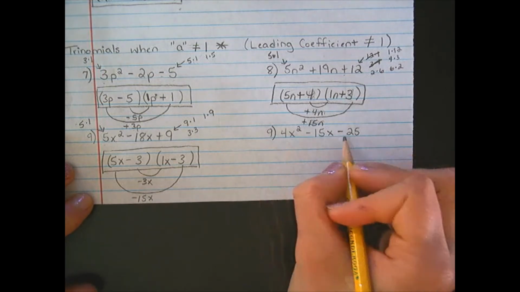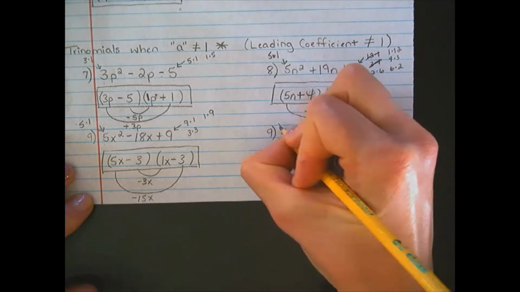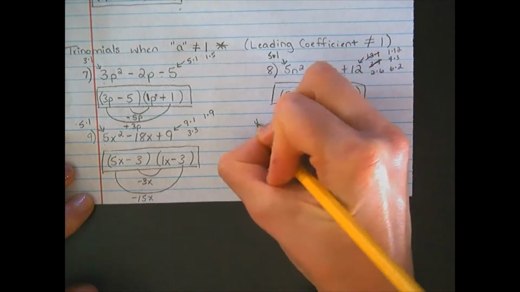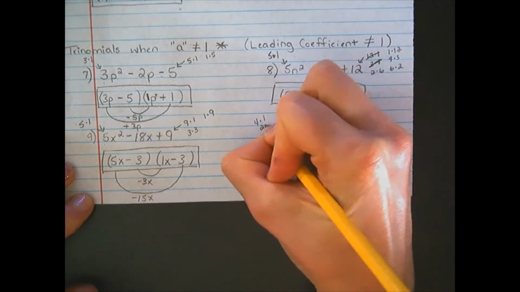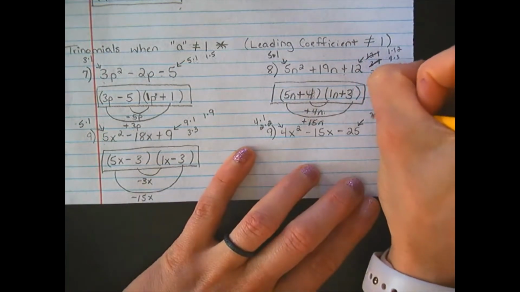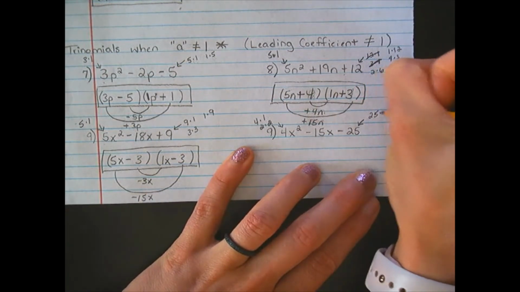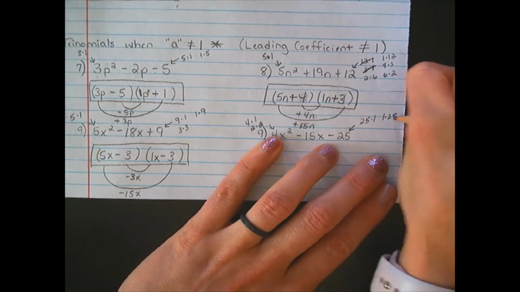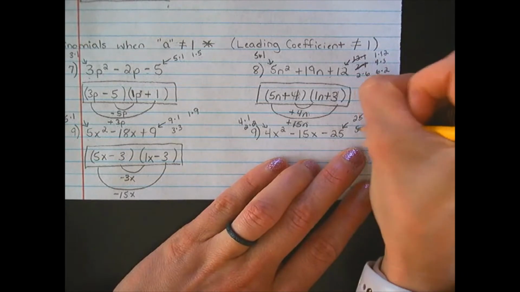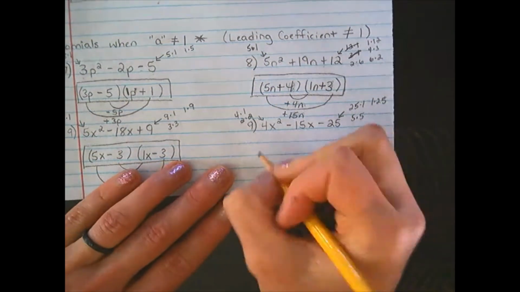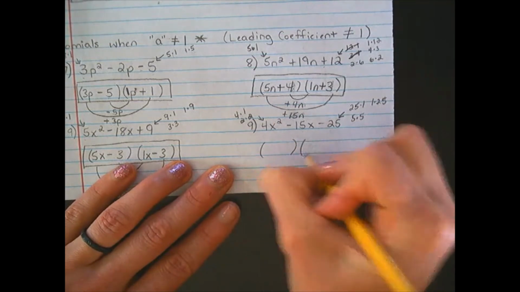No. It's a trinomial. So I'm going to go ahead and list out what multiplies to give me each one. So 4 times 1 gives me that. 2 times 2. Here we got 25 and 1. 1 and 25. Oh, we got 5 and 5. And I think that's it for that one. Okay, and then I'm going to put my 2 parentheses.